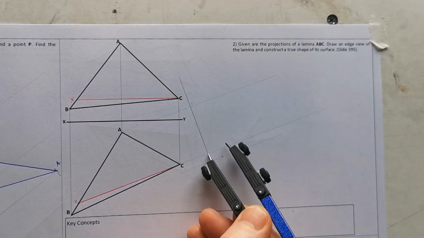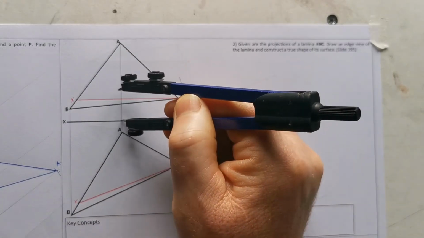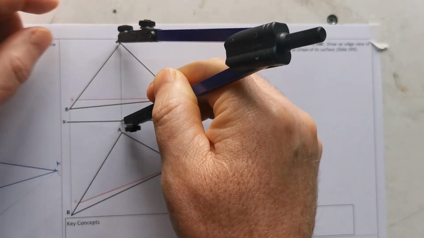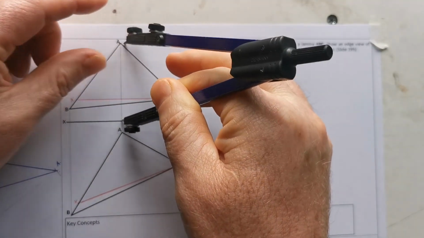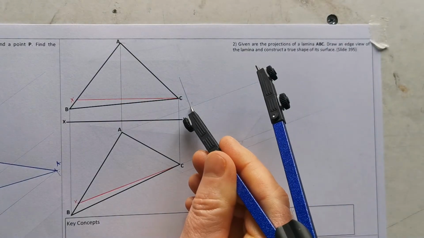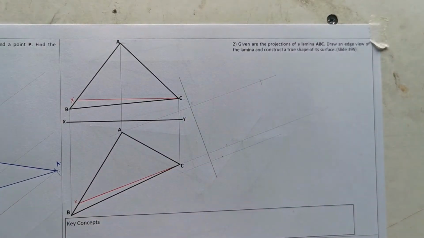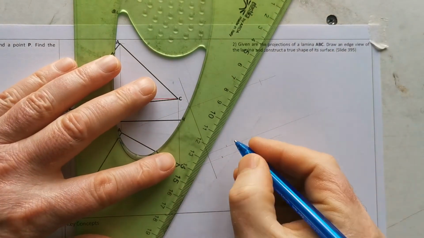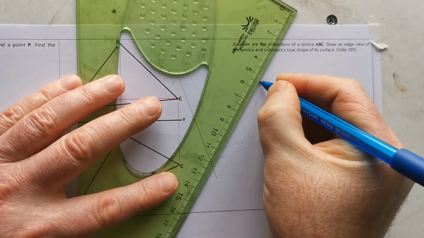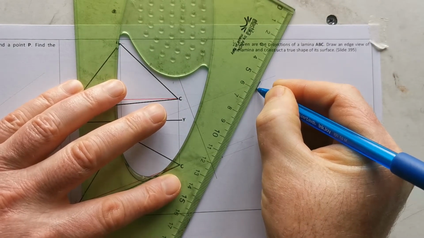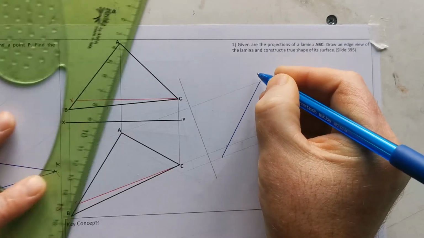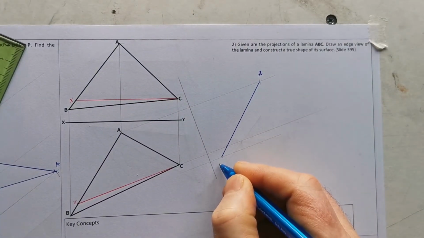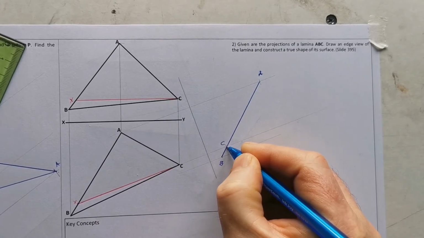Then C, then A. So that should give us an edge view of the plane. All these points should line up, so that's A, that's B, and this is C.